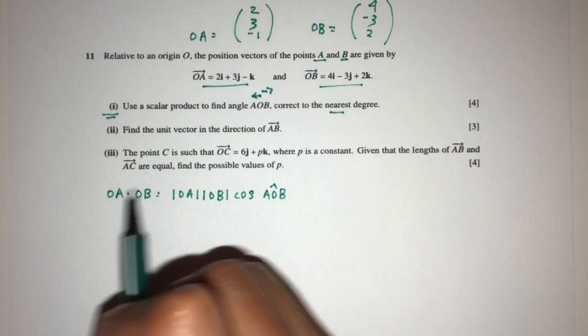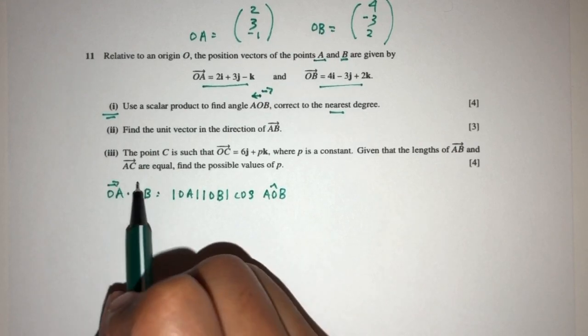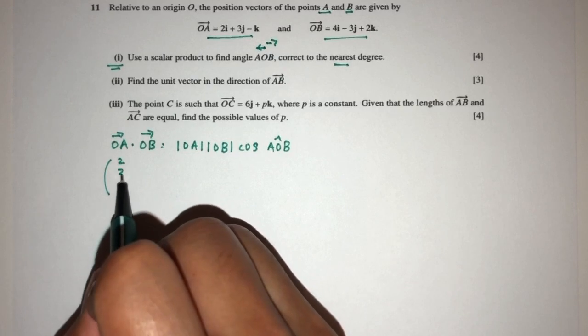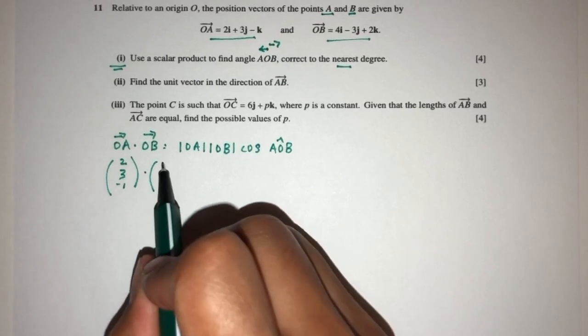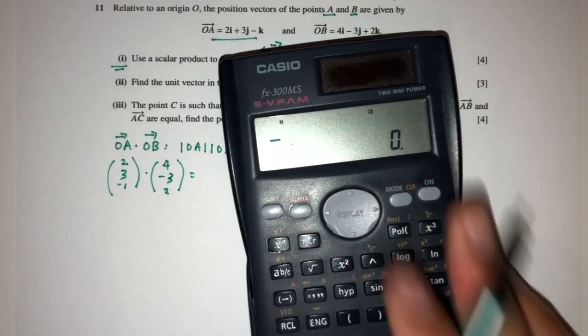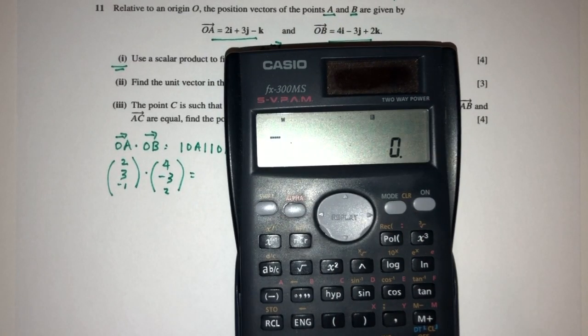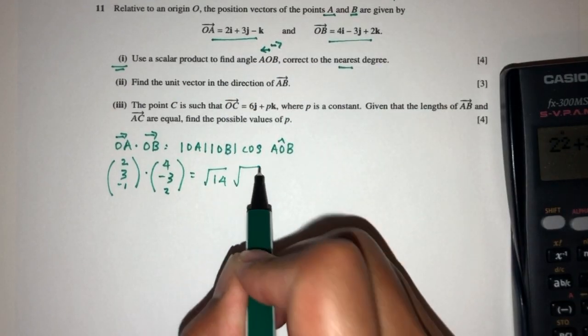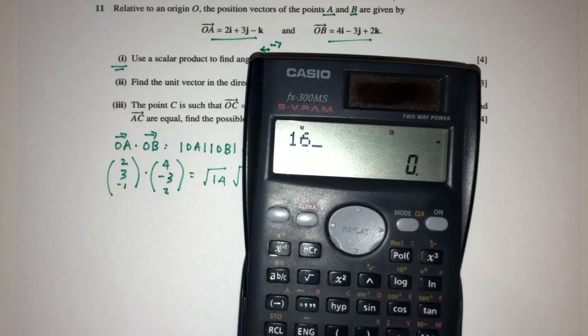So here we have the two vectors for the scalar product. Now OA is (2, 3, minus 1). OB is (4, minus 3, 2). Now the length of OA is root of 2 squared plus 3 squared plus 1 squared. That should be root 14. And this one should be 16 plus 9 plus 4.